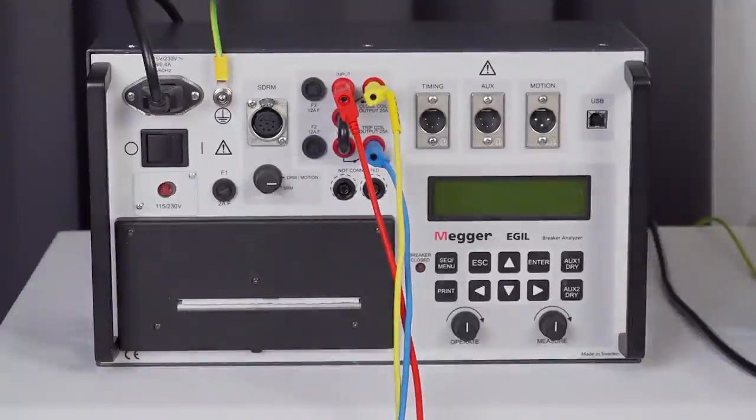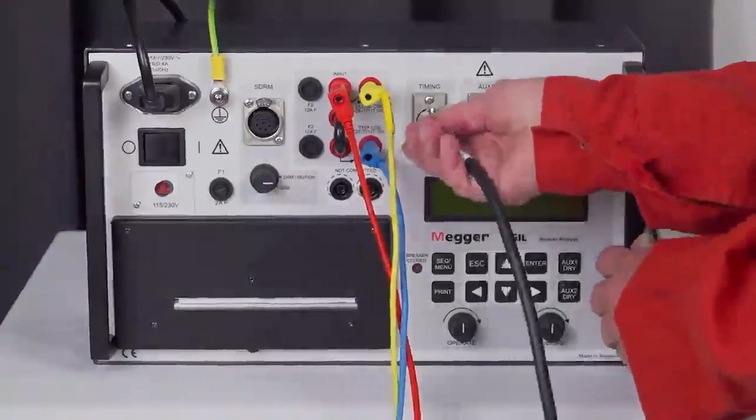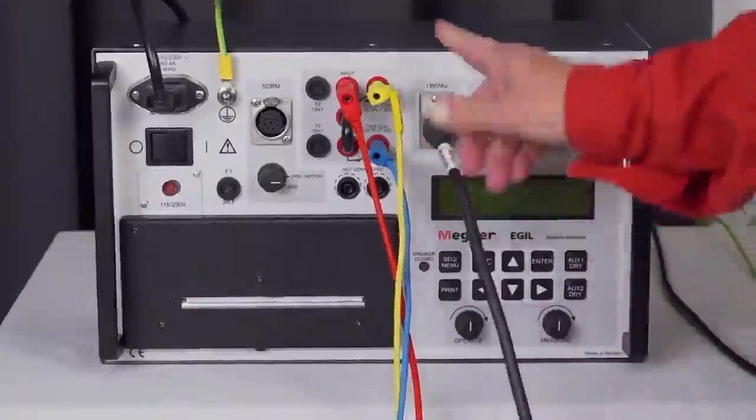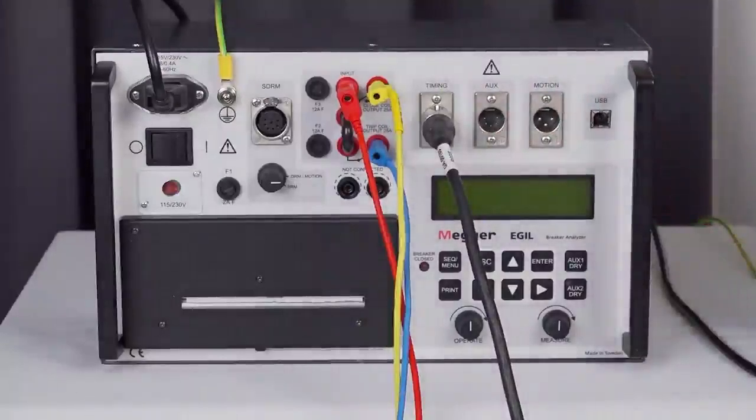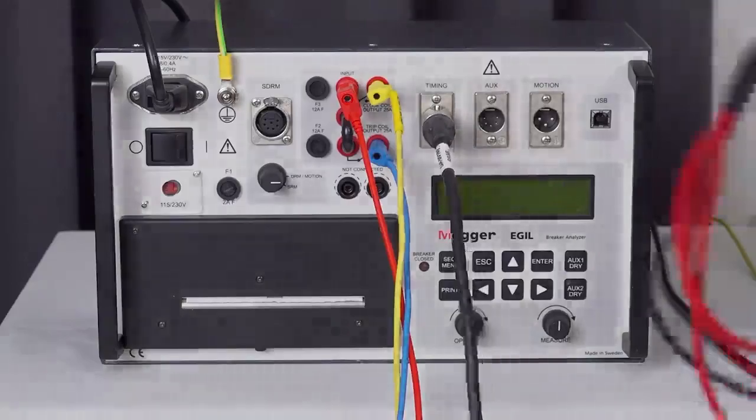I connect the timing leads, main contact, and connect on.